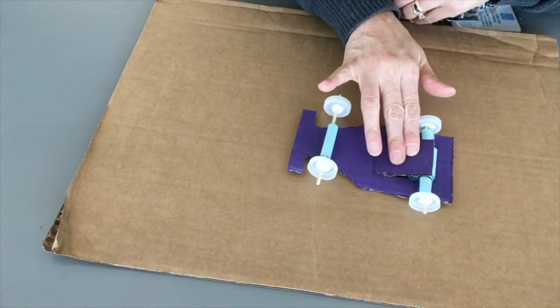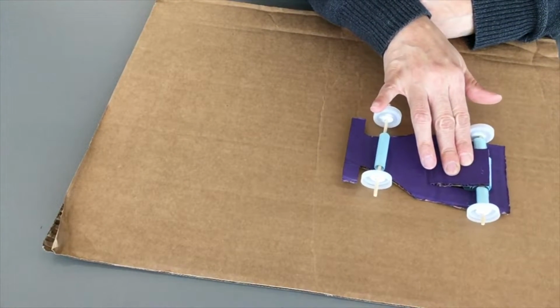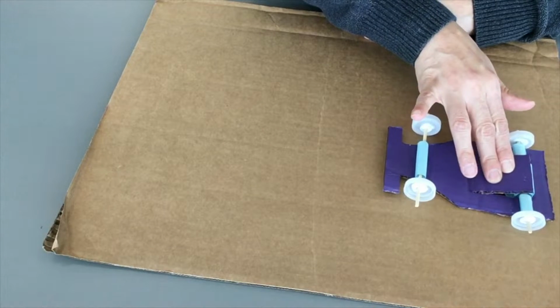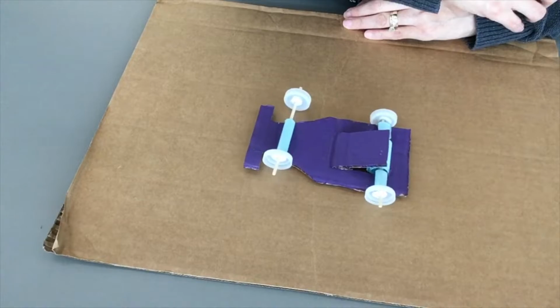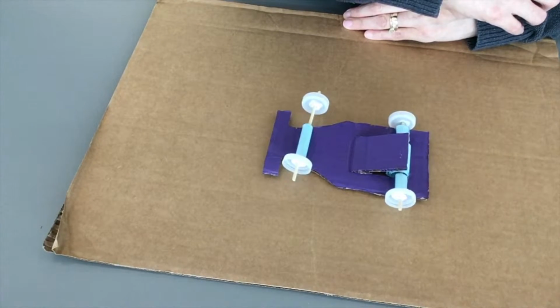As you pull the car backwards, the turning wheels coil the mainspring tightly, storing energy. When you let go, the spring uncoils and the potential energy becomes kinetic energy, causing the car to move.